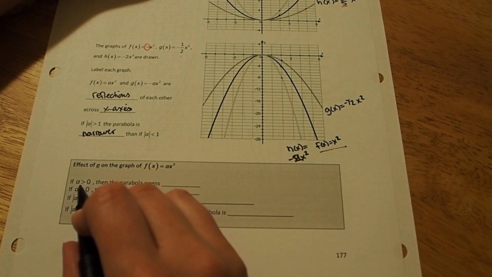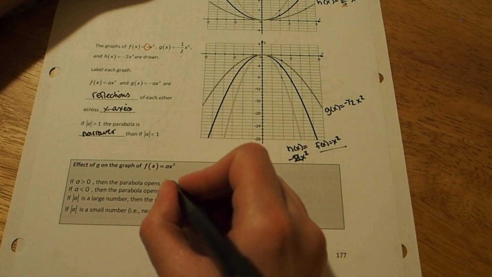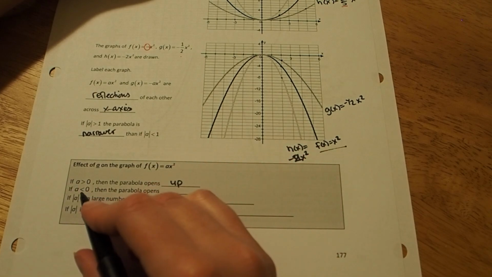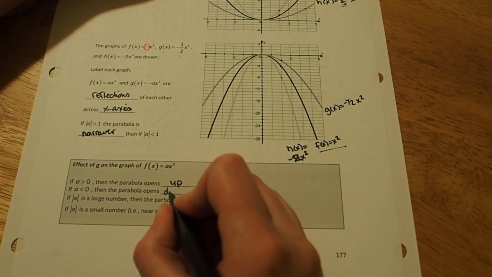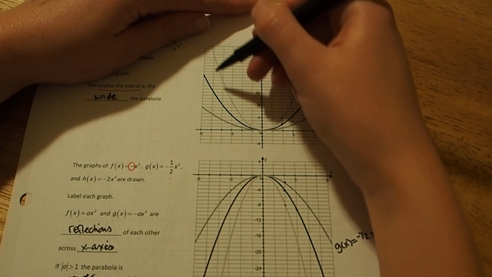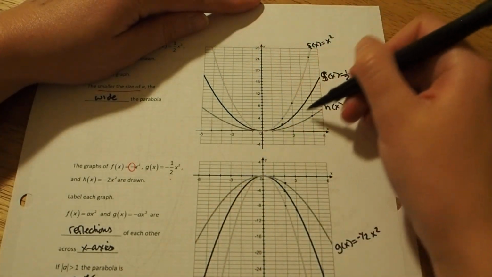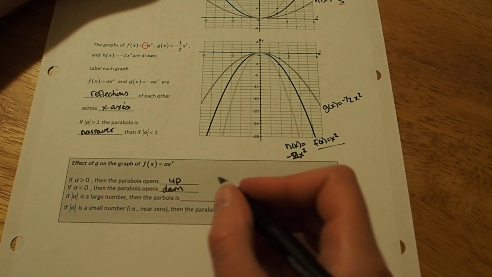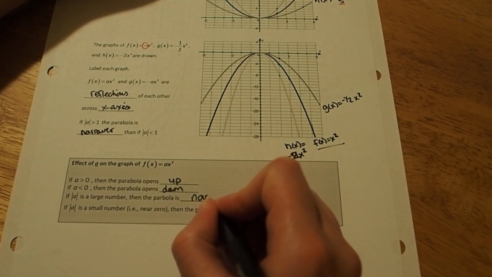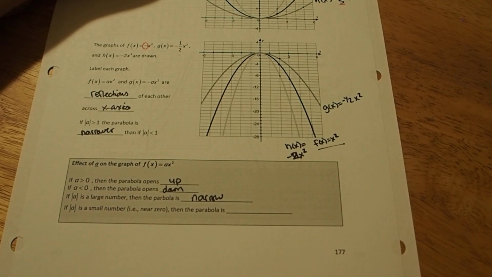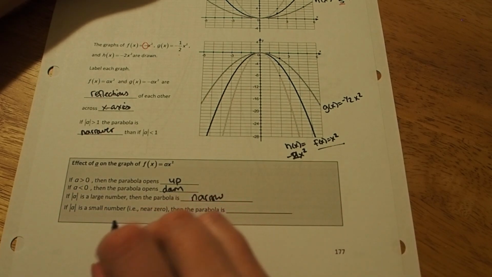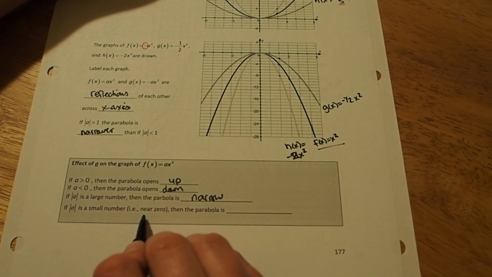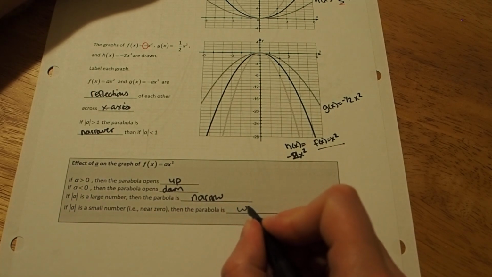If a is greater than 0, positive, then the parabola opens up. If a is less than 0, then the parabola opens down. Right? When we had a negative coefficient, it opened down. When we had our positive coefficients, they opened up. If the absolute value of a is a large number, then the parabola is narrow. Doesn't matter what sign it is, just matters the value of the number. And if the absolute value of a is small, i.e. near 0, i.e. a fraction, then the parabola is wide.